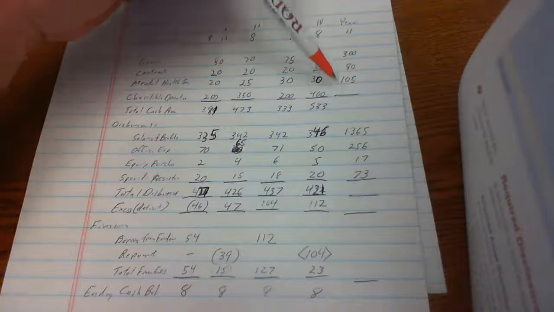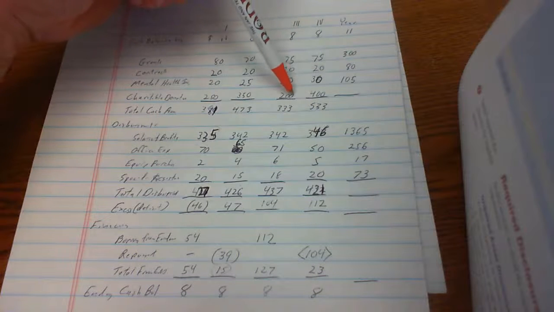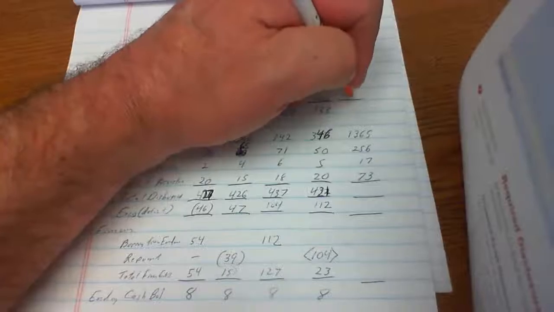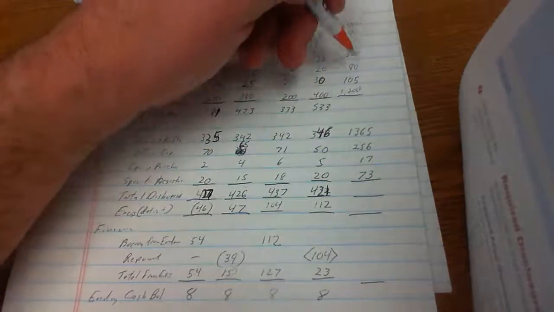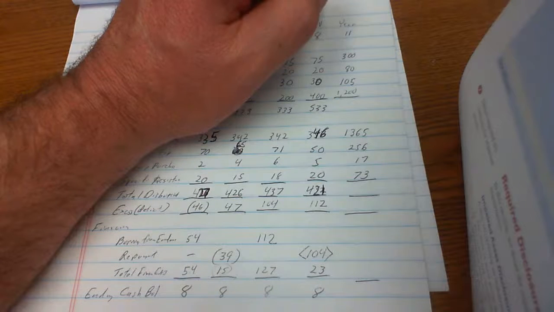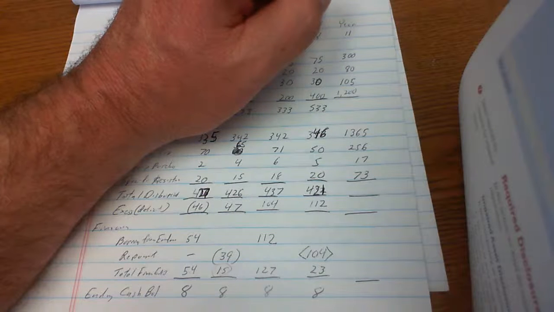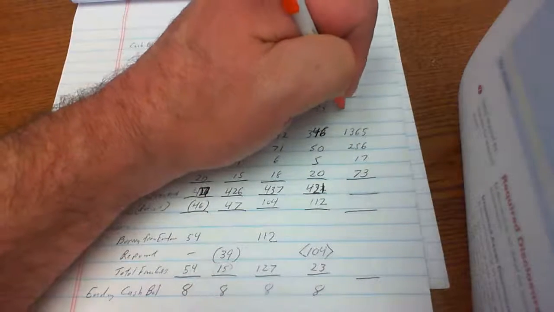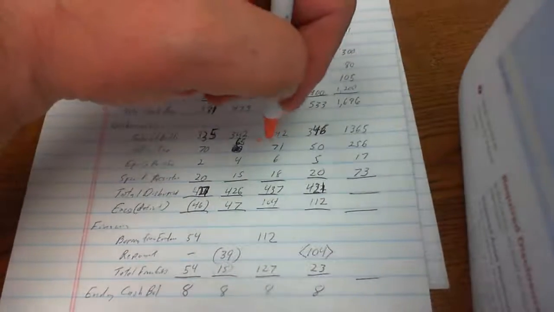So charitable donations will be this line add up. So 600, 850, 1,000, 1,200,000 for that. And then you add this column all up. And that gives you 1,696,000 cash available.